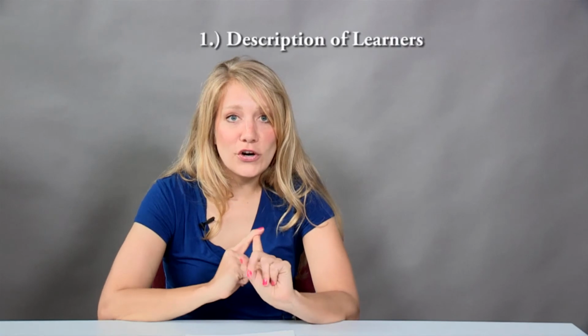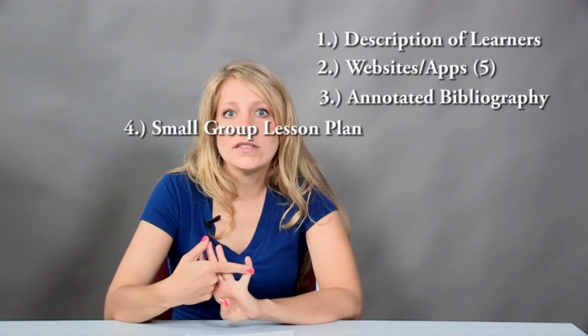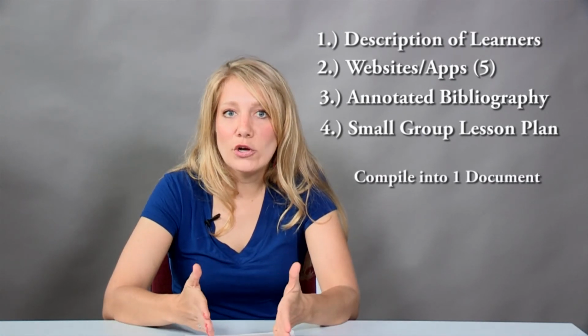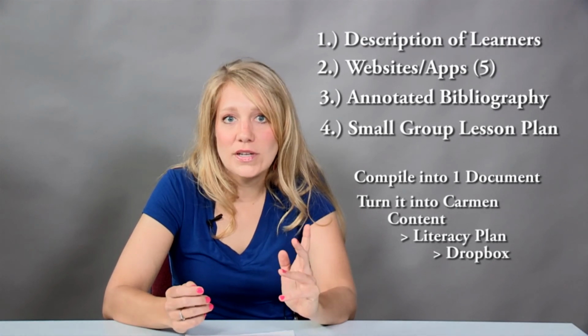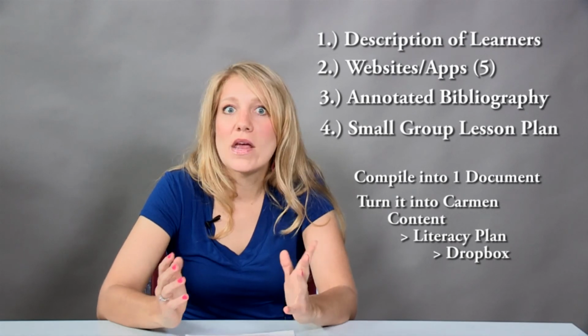So you're going to be doing those 4 different things: description of learners, websites and apps, annotated bibliography, and a small group lesson plan. And then one person is going to be compiling it into one document and turning it in to me and Carmen under content literacy plan, and there's also going to be a Dropbox. So you're going to be putting it in that Dropbox for me to read.